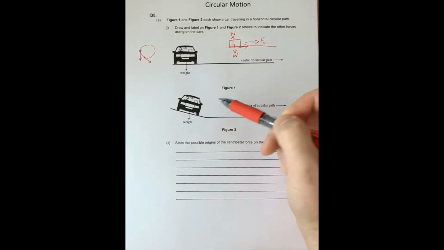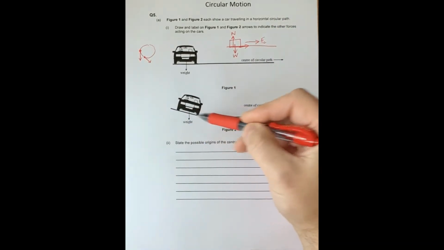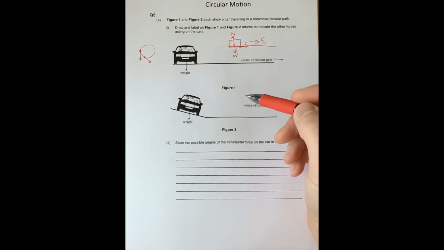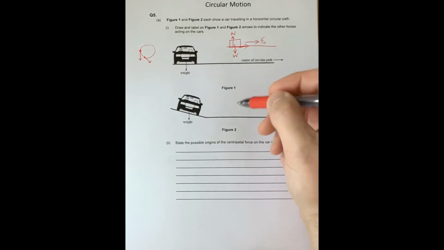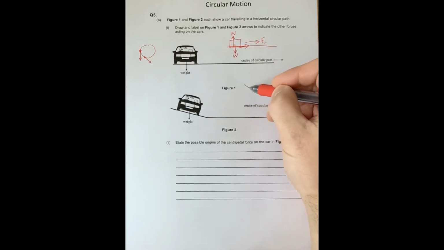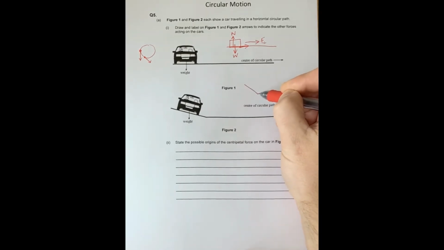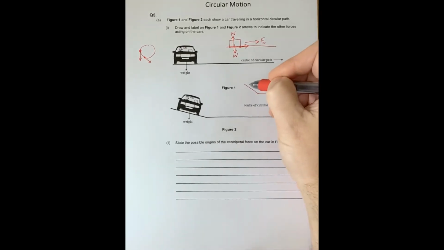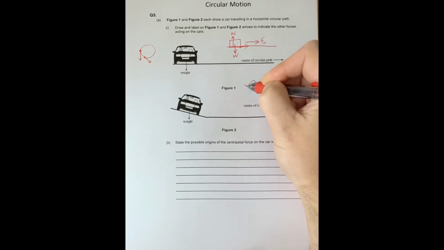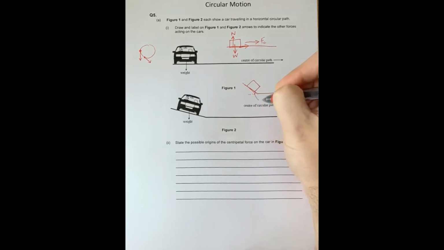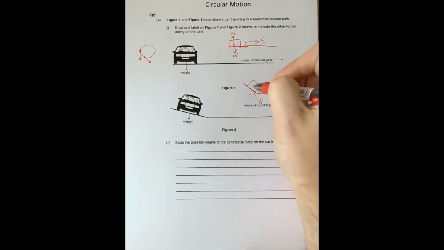Now in figure 2, there is a banking to the road, and so we're going to discuss what effect that will have on our car and its ability to go around the corner. So here's the car again, except this time there is an angle for the track, the banking of the track, that's theta.